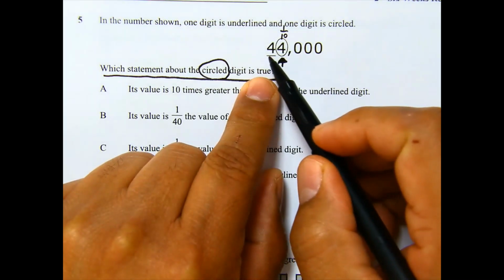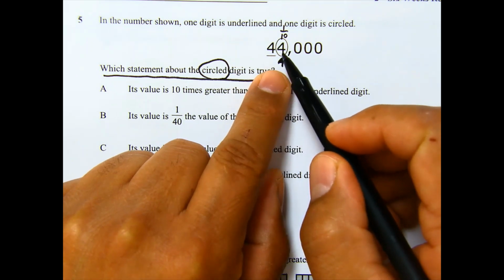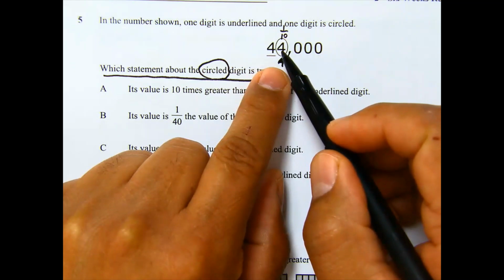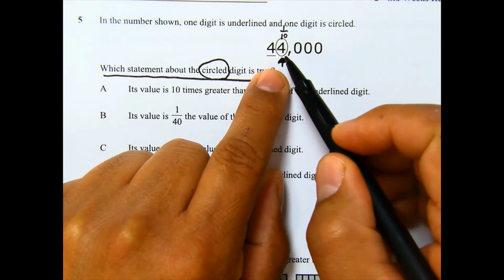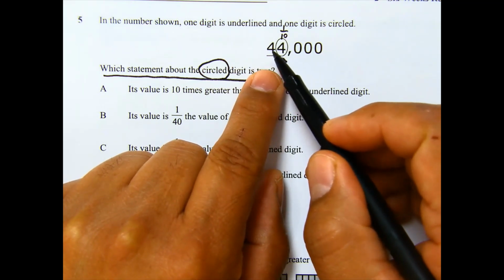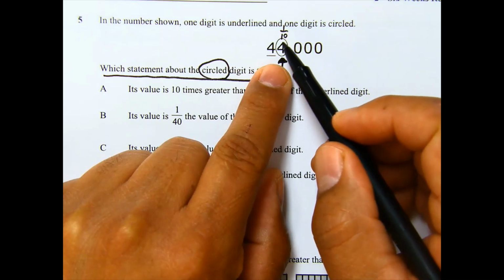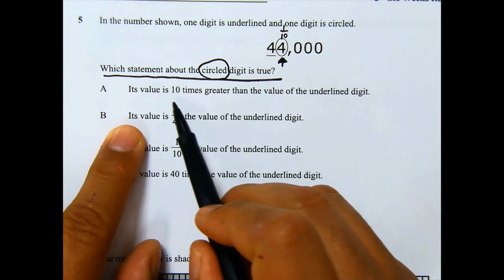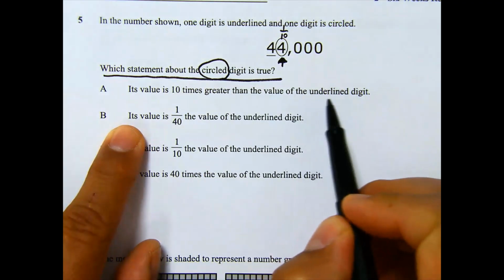And that underlined number is in front of the circled number, so the underlined number would be 10 times greater than that one. But we're looking at this one, since this is behind that one, I know it's 1/10 the value of that one. So it says its value is 10 times greater than the value of the underlined digit.